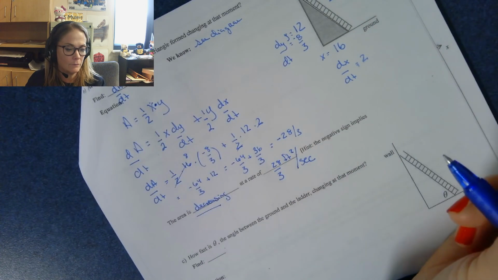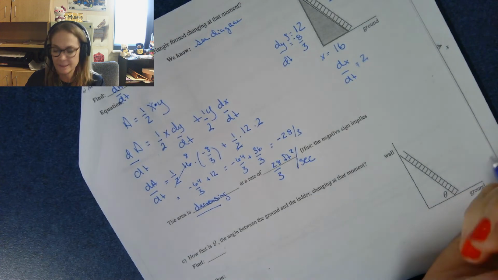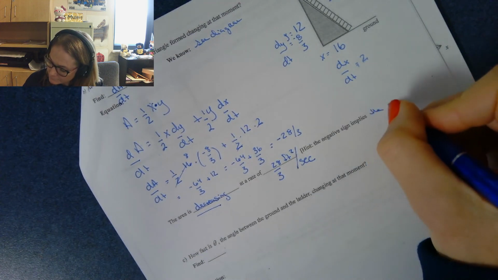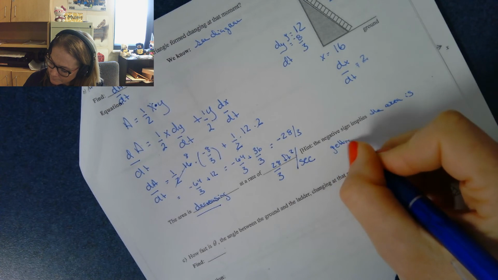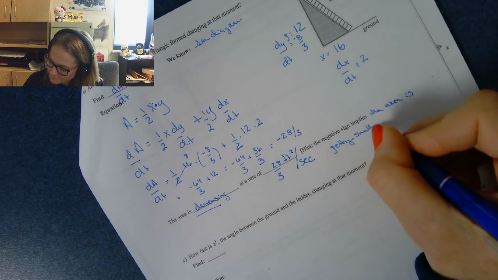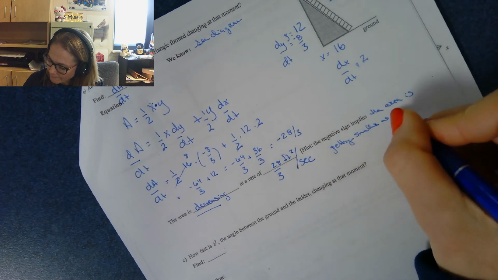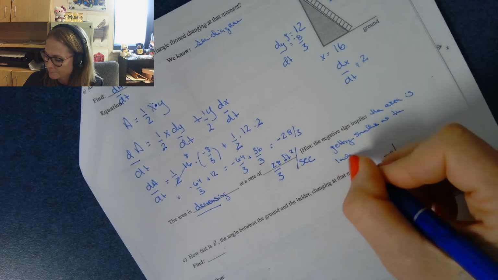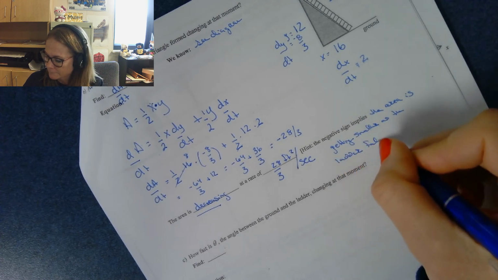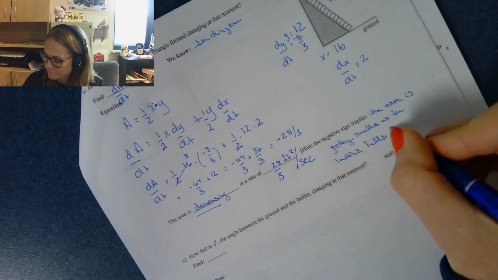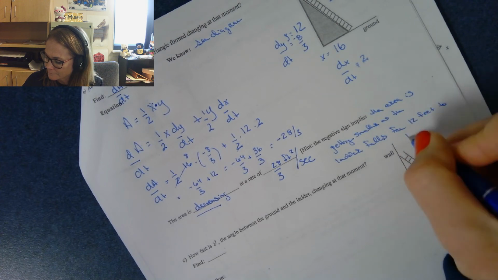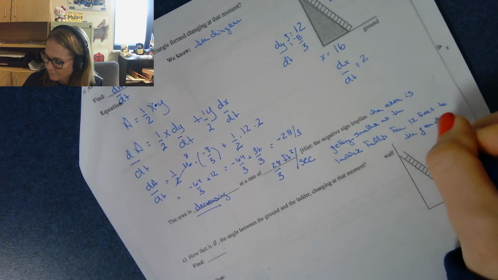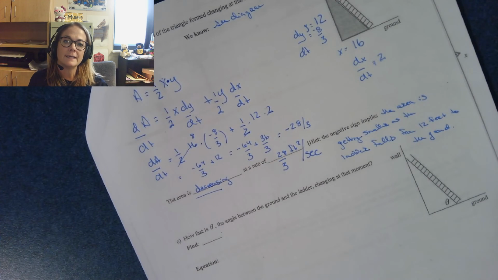Okay, so the negative sign implies the area is getting smaller. All right, the area is getting smaller as the ladder falls from 12 feet to the ground.